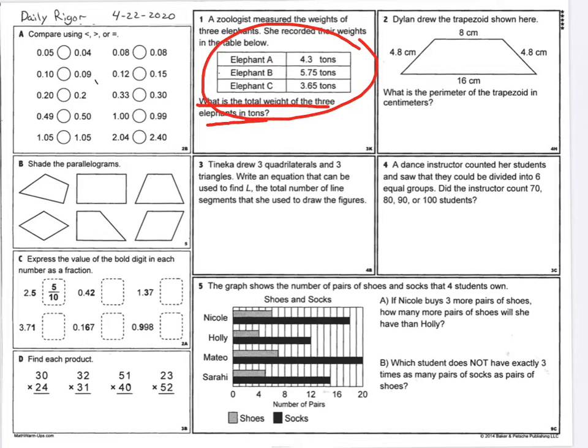Number 2, Dylan drew the trapezoid shown here. What is the perimeter of the trapezoid in centimeters? Okay, because this is a trapezoid, you're just going to do side plus side plus side plus side. Same concept. You're going to line up your decimals. 8 and 16 don't have a decimal, so where is it understood for a decimal to be? You have to think about where that decimal is. If there's not one, where does it belong?